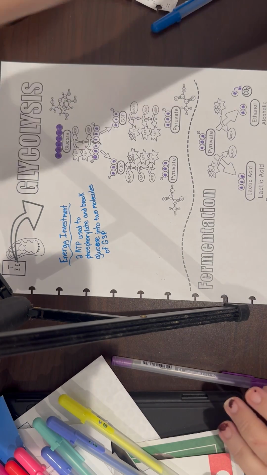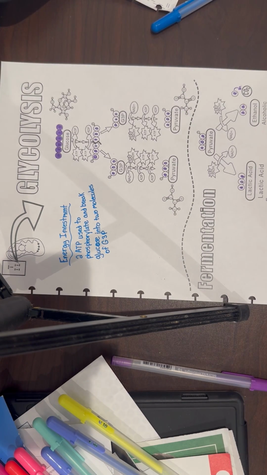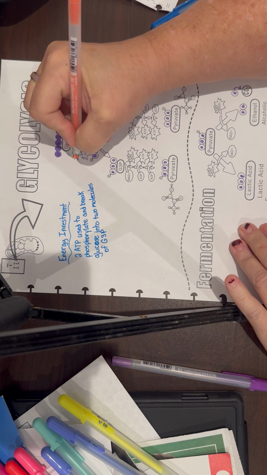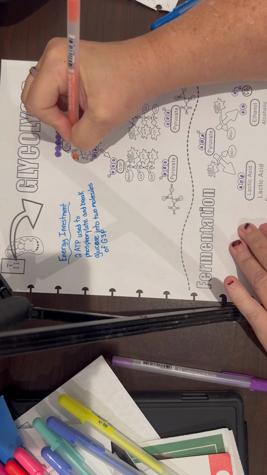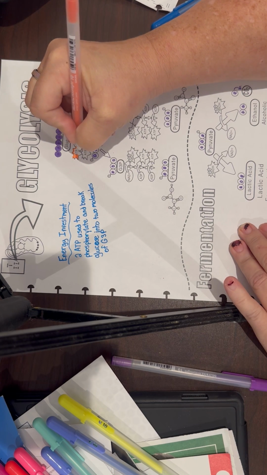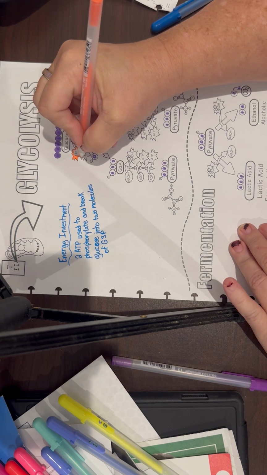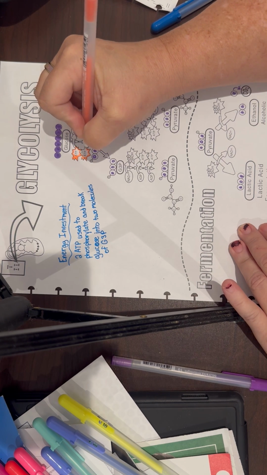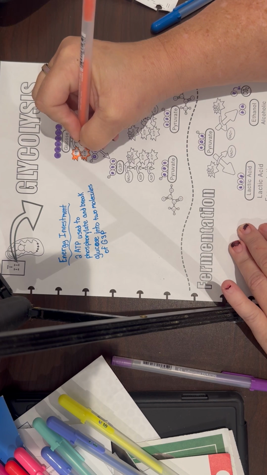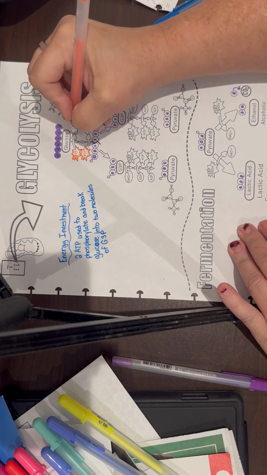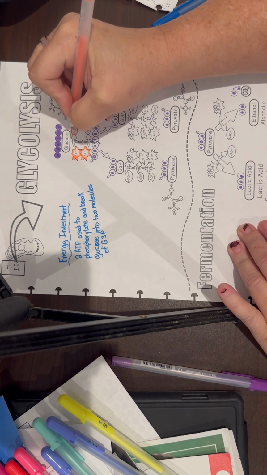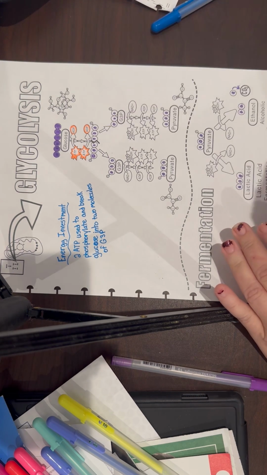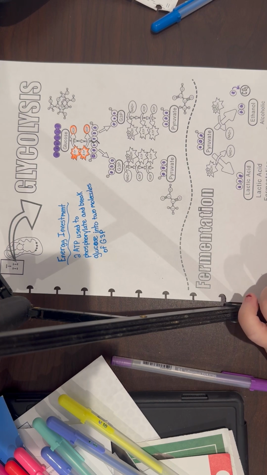So I am going to take my ATP color and color in my ATPs. And remember, when we remove the energy and take off that third phosphate group, it becomes ADP. And this time, notice where the phosphate group went.